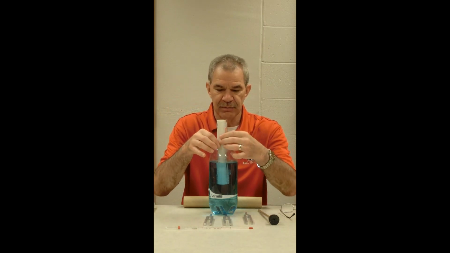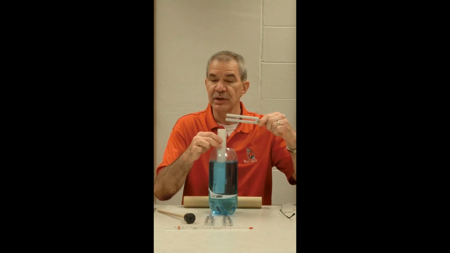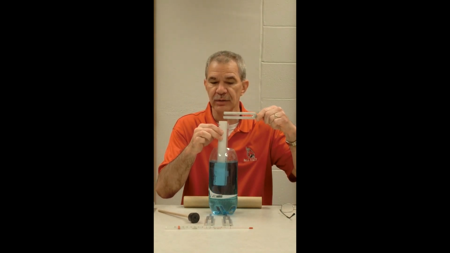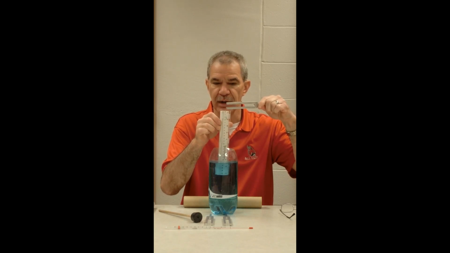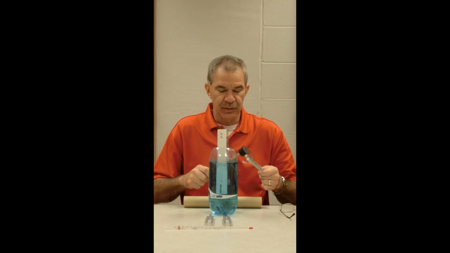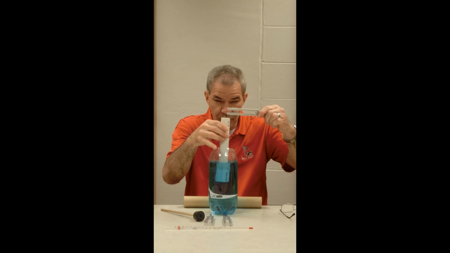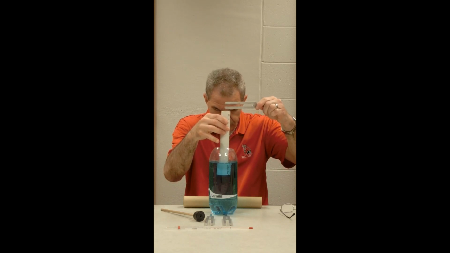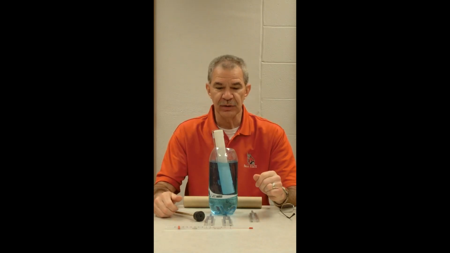So I place it in there, I strike my tuning fork, and I move this up and down until I hear resonance. Right in there. So we need to know what this length is. In order for me to see it, I'll turn it around where I can see it better. I'm going to say that's real close to 19 centimeters. We'll just call it 19.0 centimeters.